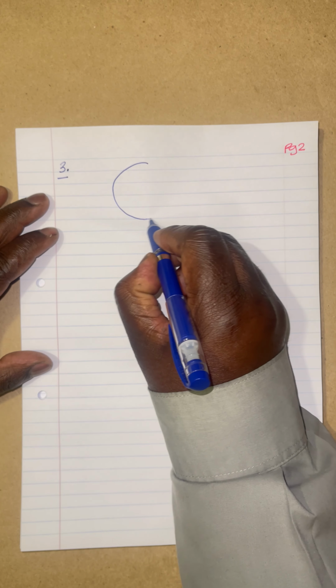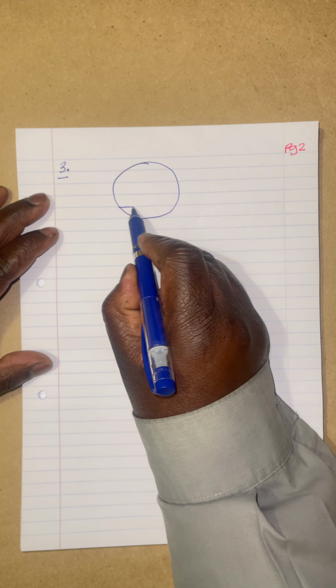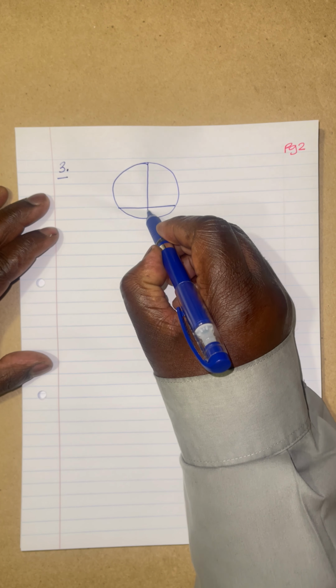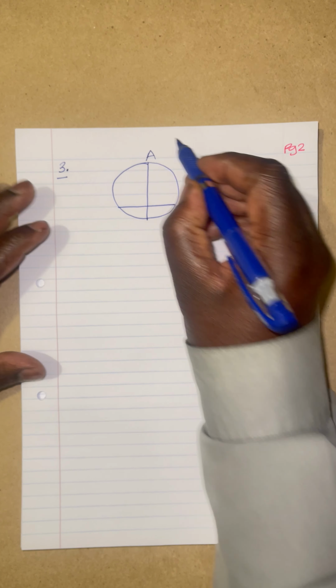We have a small circle, and we're required to show that if that is our chord, and this is the perpendicular bisector of that chord, let's call it A as it's indicated here.